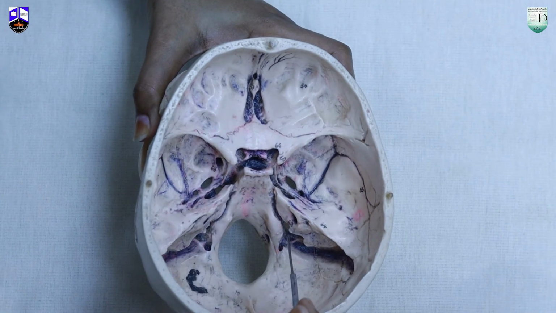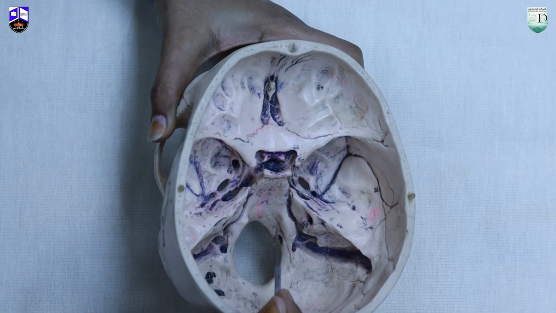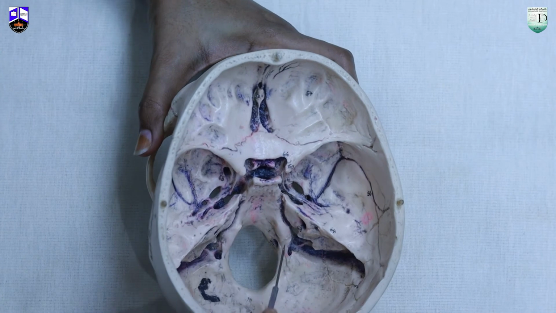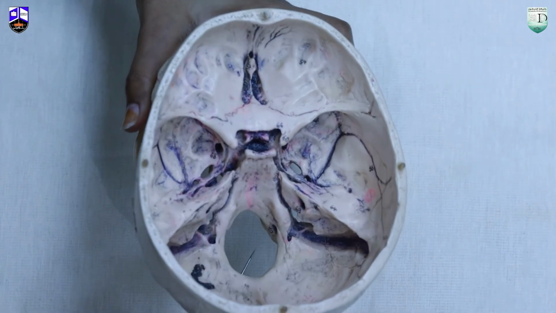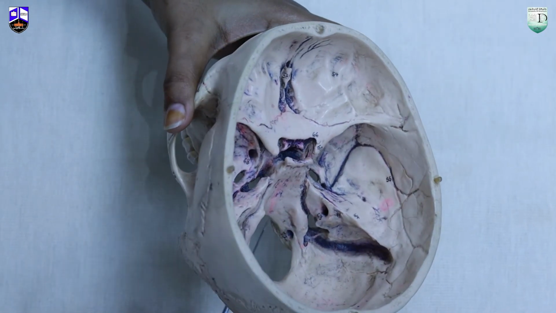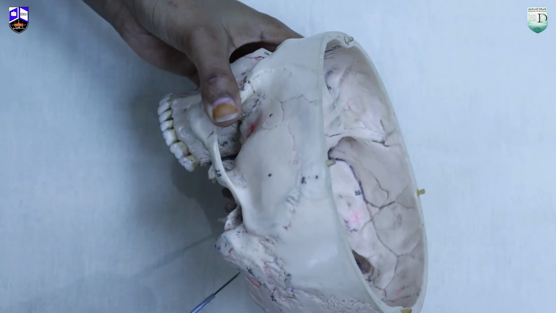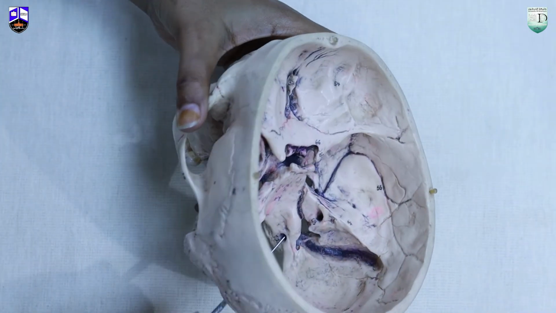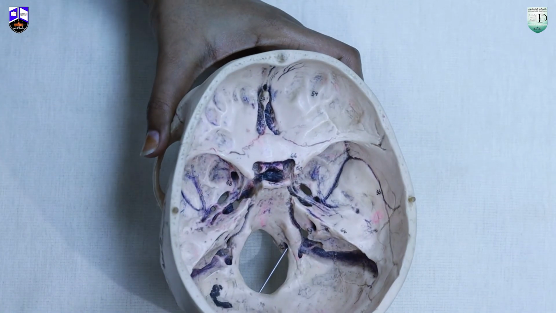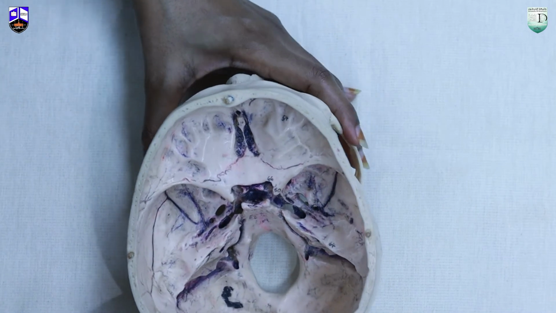More medial to the jugular foramen, there is a rounded eminence of bone. This is known as the jugular tubercle of the occipital bone. Here it lies opposite the occipital condyles. In between the occipital condyles and the jugular tubercle is an opening. This is the opening of the hypoglossal canal that transmits the two roots of the hypoglossal nerve.